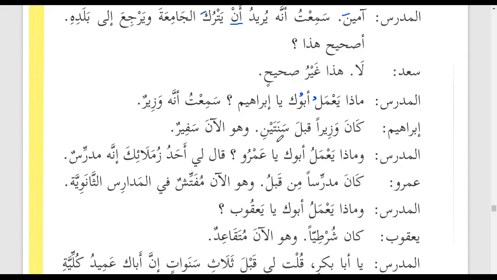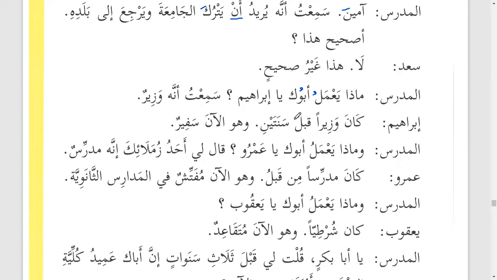قبل سنتين. Why is it سنتين? المثنى. Yes, very good. It was سنتان and it becomes سنتين, مضاف إليه. Yes, قبل here. Whenever qabla has fatha, it will always be used as mudaf. And we know that the noun that follows it will be, of course, mudaf ilayh.